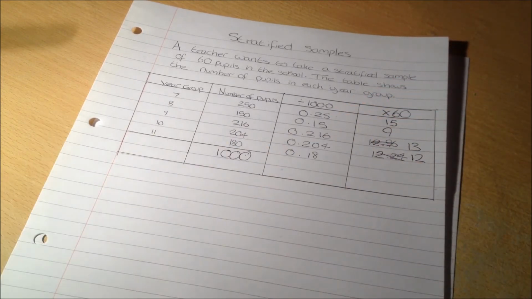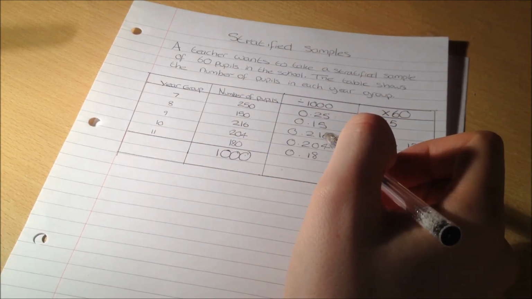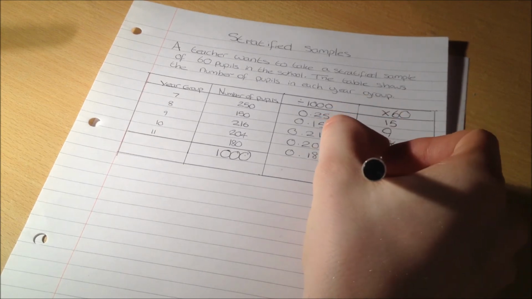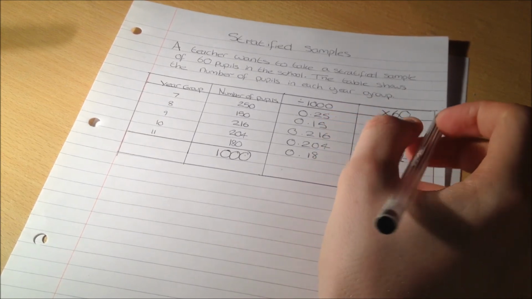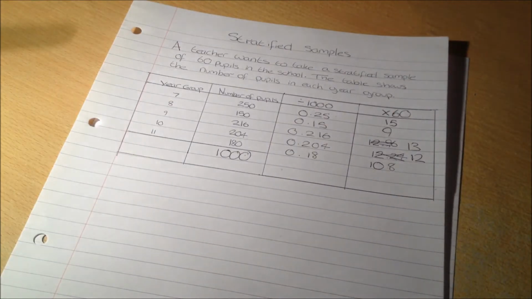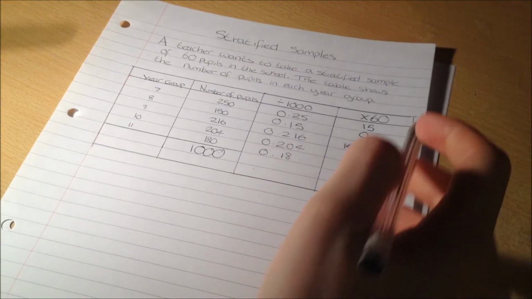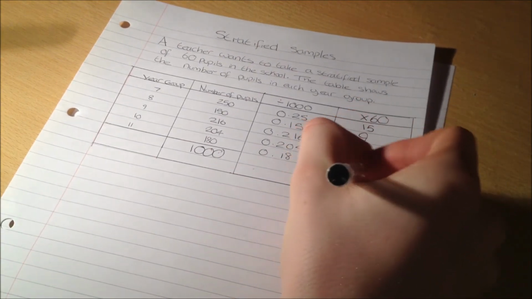And finally, 0.18 times 60 is 10.8, I believe. Just check that again. Yes, it is. So, and this is rounded to 11.